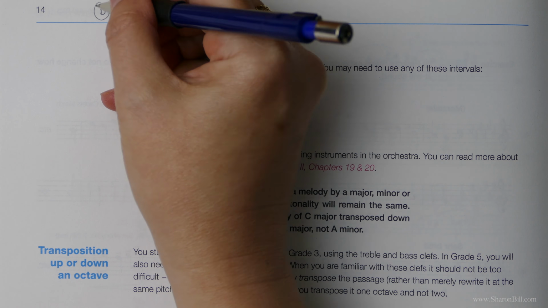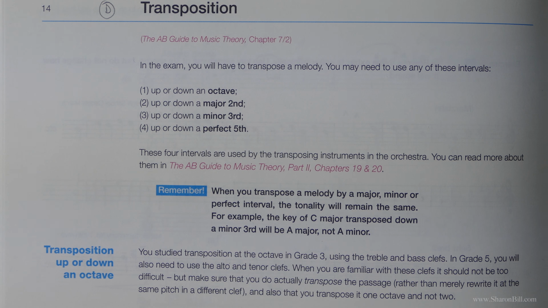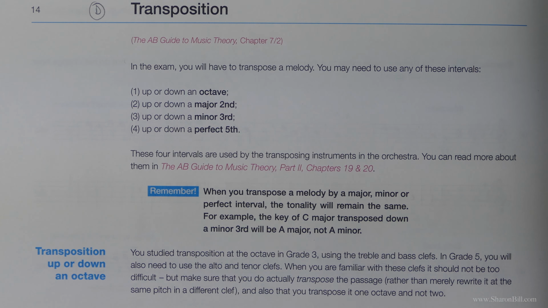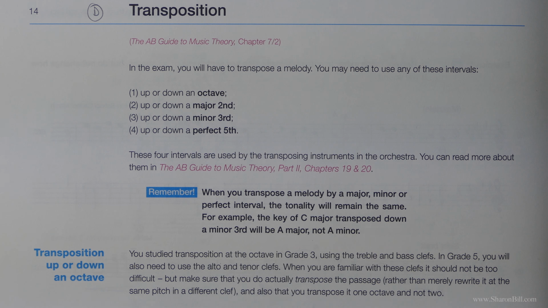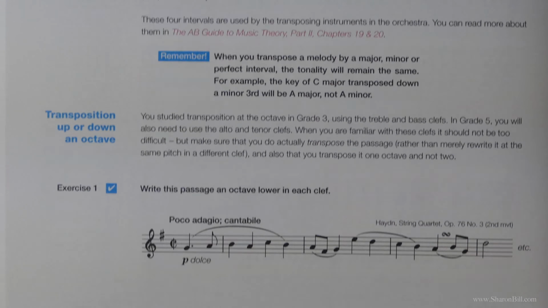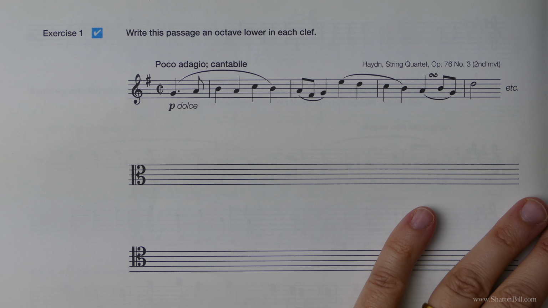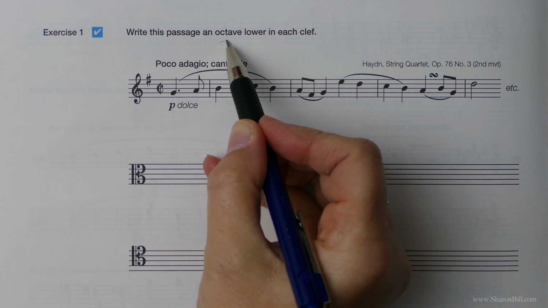This is section D, and we're going to have a look at transposition. Now we're aiming to alter the pitch by various degrees. Exercise 1 is asking us to transpose this passage an octave lower.